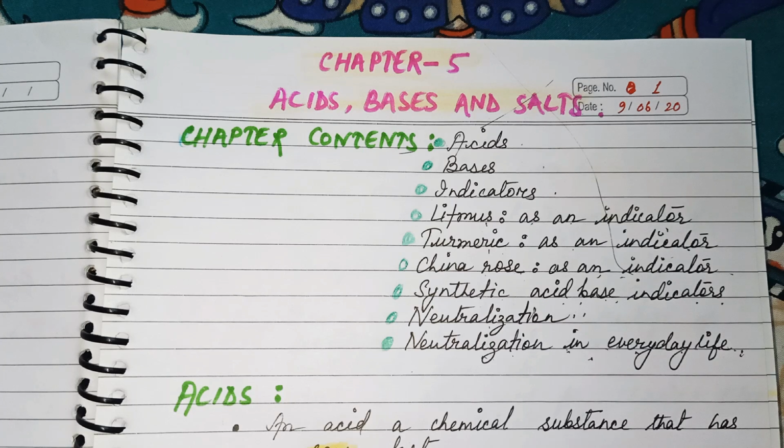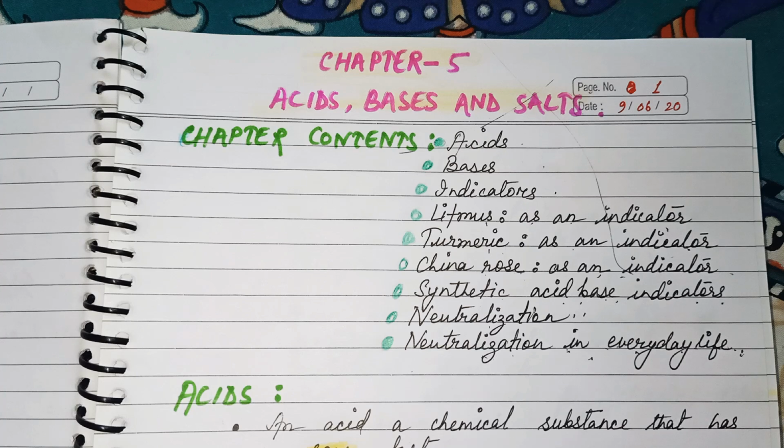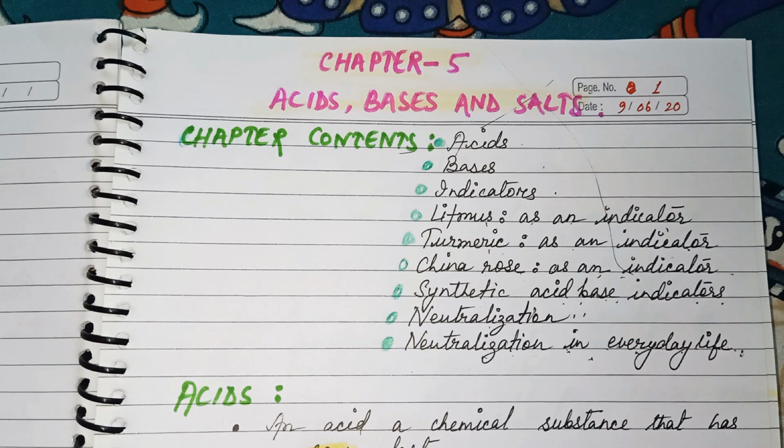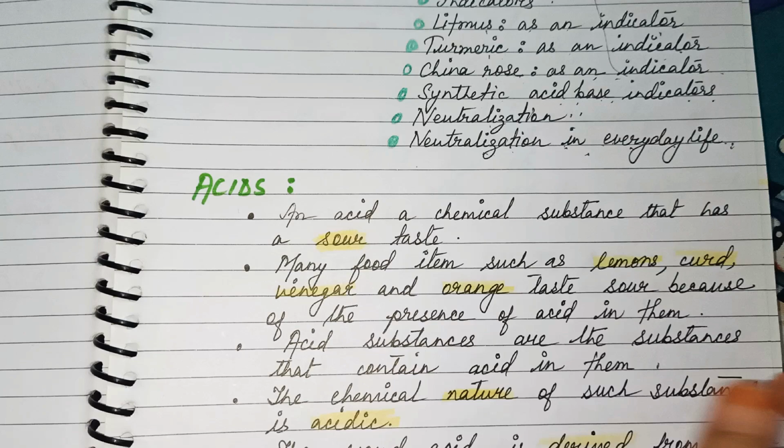Then we will study about neutralization. When acid and base react with each other, they cancel the effect of each other. Then they form salt. The whole phenomenon we call neutralization. And there are lots of examples in our everyday life. Neutralization plays a very important role in our everyday life. So we will study all these things in this whole chapter. So now first let's start with acids.